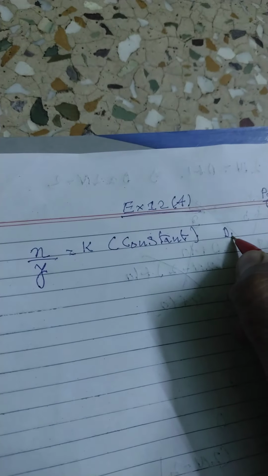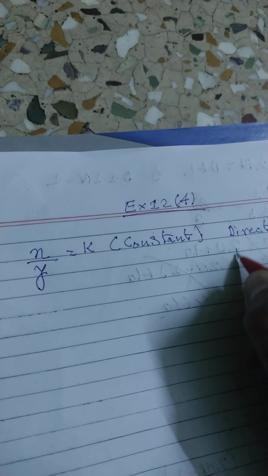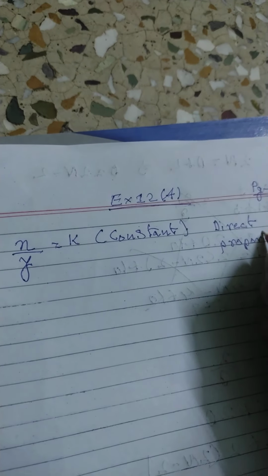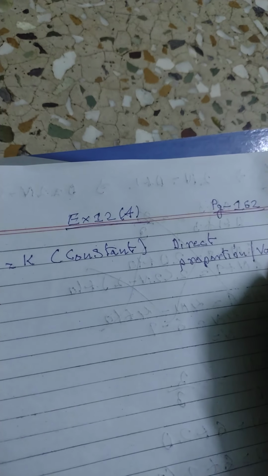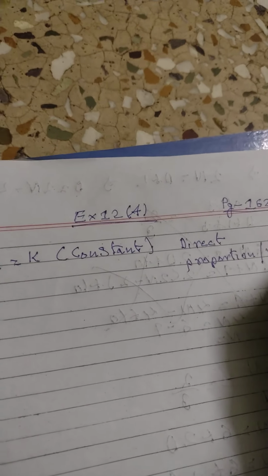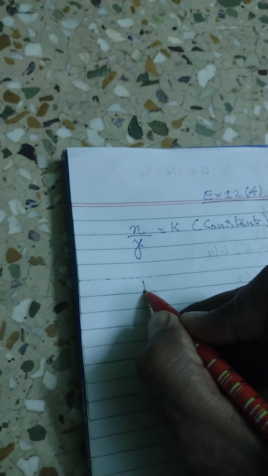Direct proportion, or you can say direct variation. In some books it is written as variation. Now what do you mean by the term direct proportion? Suppose I am giving one example.